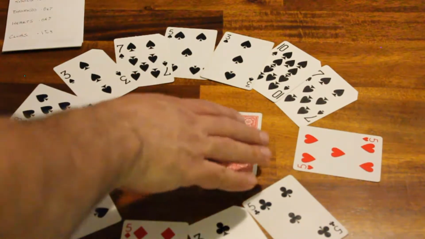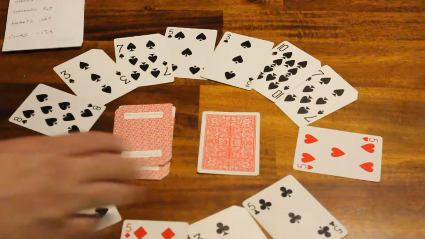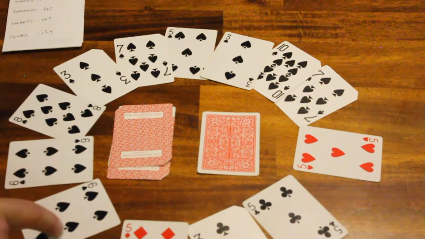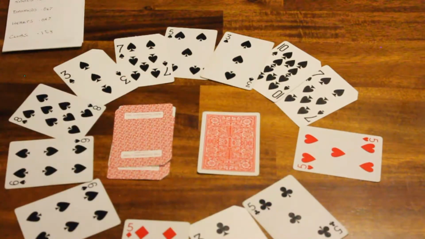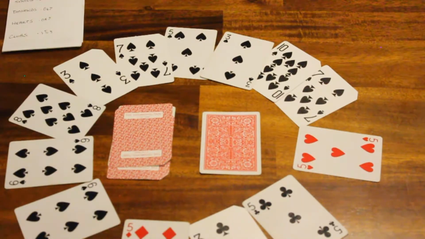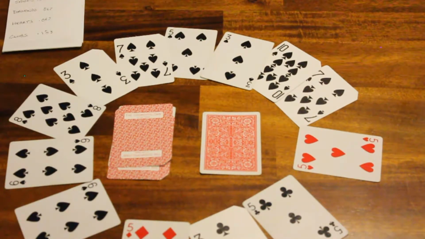Is it fair to the shareholders to divide that 4 ways? We have 4 shareholders. We have spade, diamond, club, and heart. Is it fair to divide it 4 ways, with each person getting approximately $1,700?